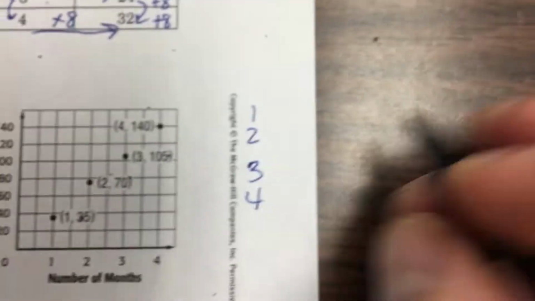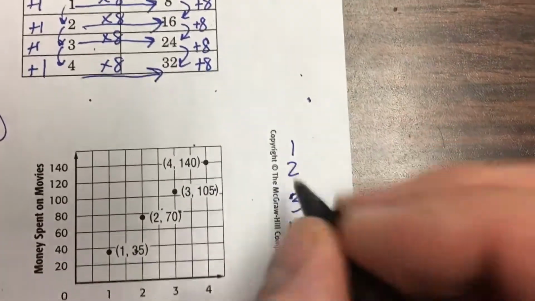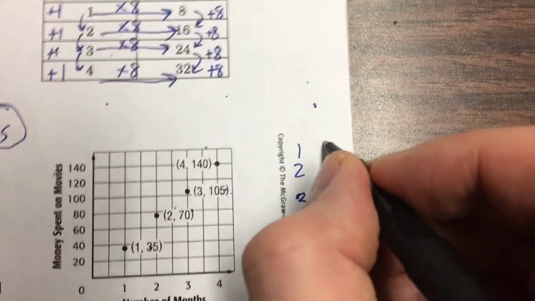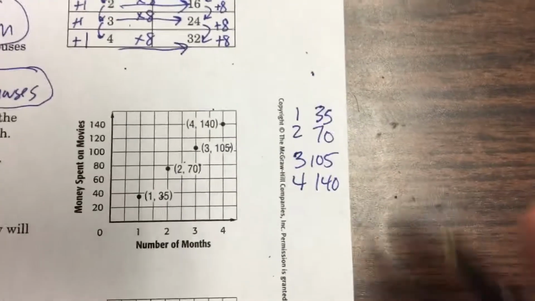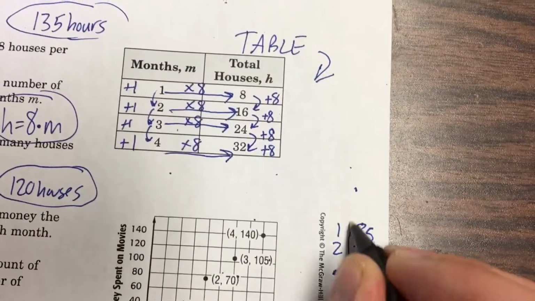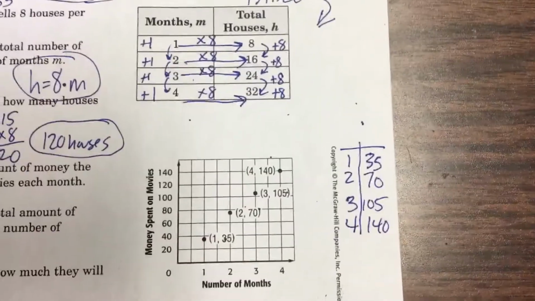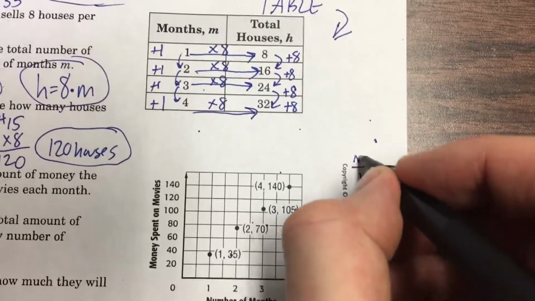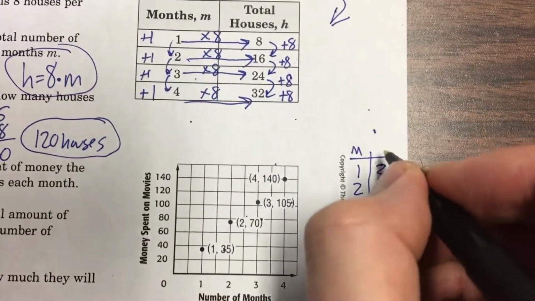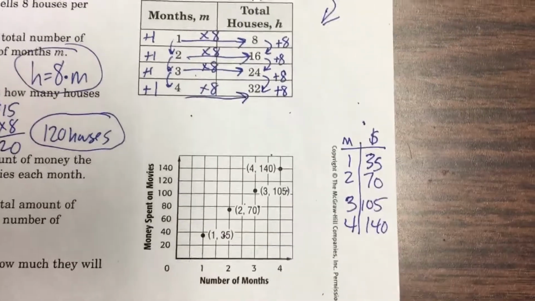Sorry about that. I had to kind of move the phone down. And then could I do like 35, 70? Man, I'm going to have to put my arm over here. It's really hard to hold the paper down. 35, 70, 105, and 140. I'm sorry. Got to zoom in on the paper there. See, I could make a table out of this if I really wanted to, but I don't really feel like I need to. Months and money, right?